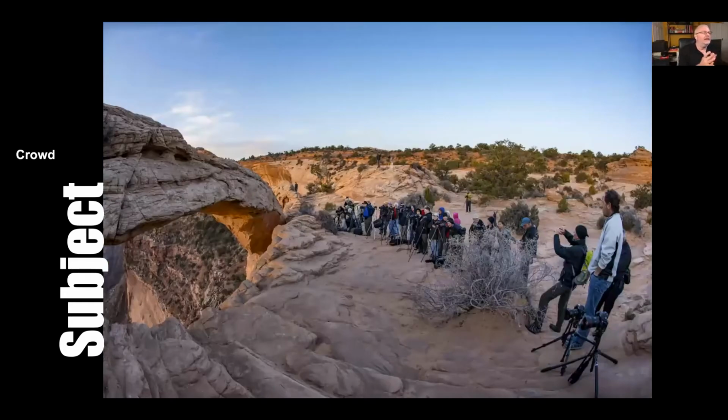So here is Mesa Arch. This is not a great landscape shot, I will admit, but I'm using this for an example here. I took this photograph one morning, and the first thing I want you to do is notice something. Look along here, and hopefully on your screens you can see this. I don't see a single telephoto lens, not a single one. These are all wide angle lenses. Keep that in the back of your mind. Don't dwell on it right now. I have a point that I need to make later with that.